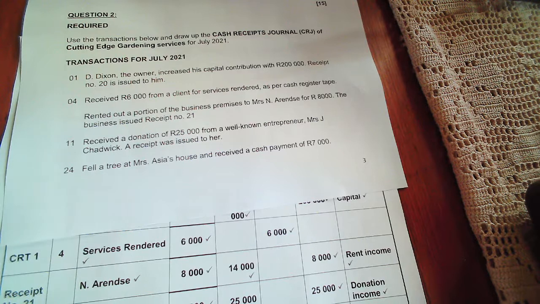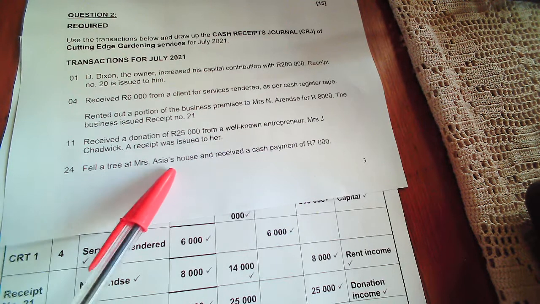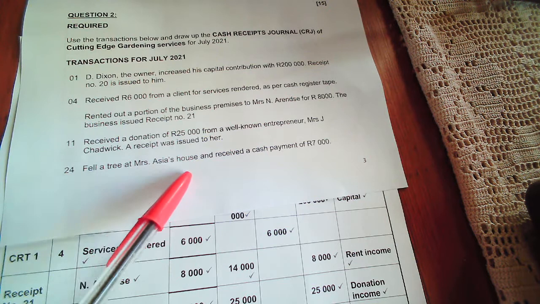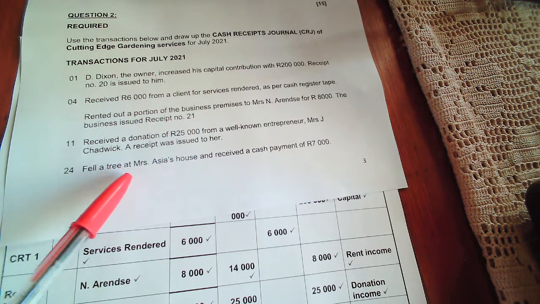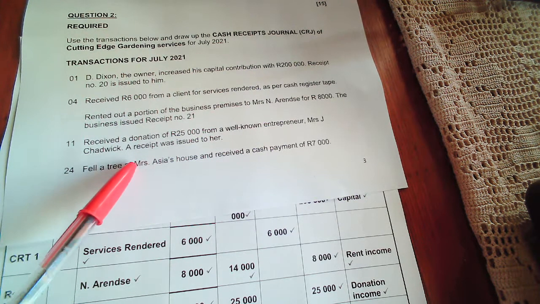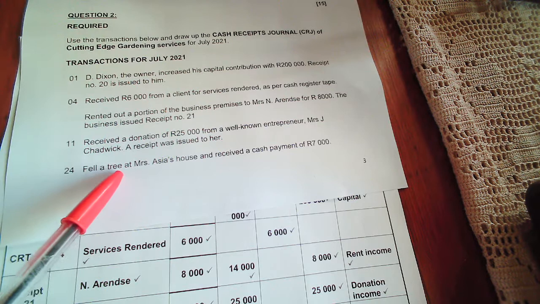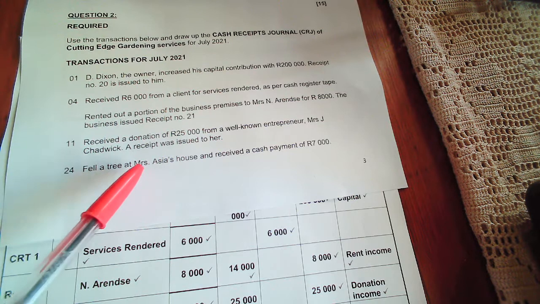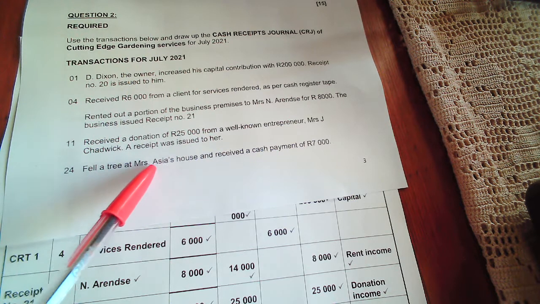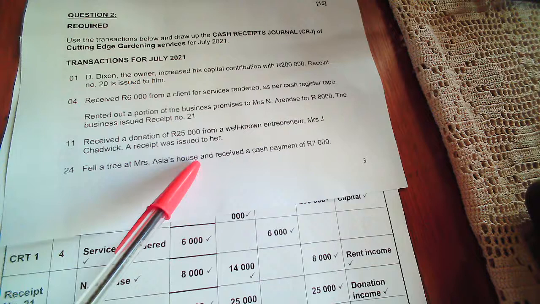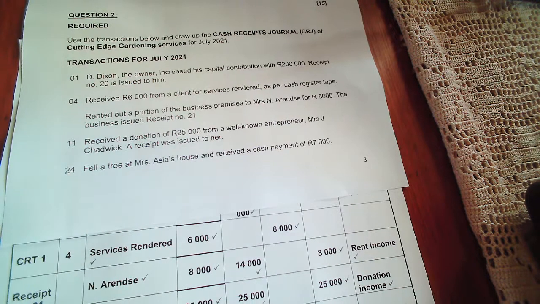Okay, so it's day 24, and it is the second transaction, which is where we are rendering a service. Remember, the services that this business is rendering are garden services, and one of the things that they were doing there was felling a tree for a specific client, Mrs. Asia. Okay, and we received a payment of 7,000 Rand.